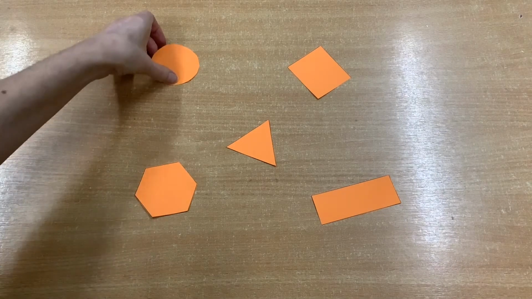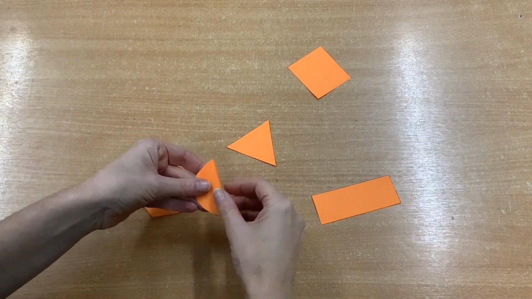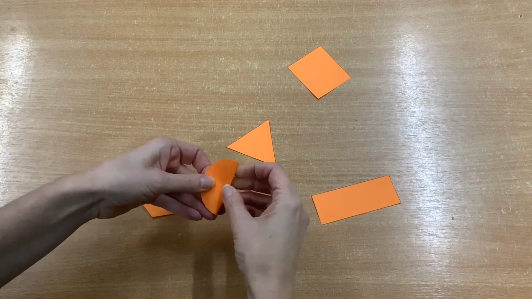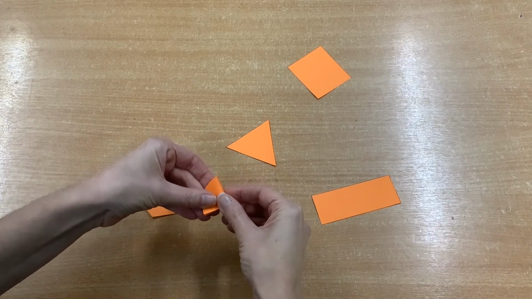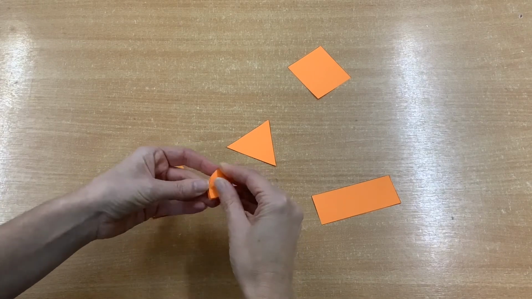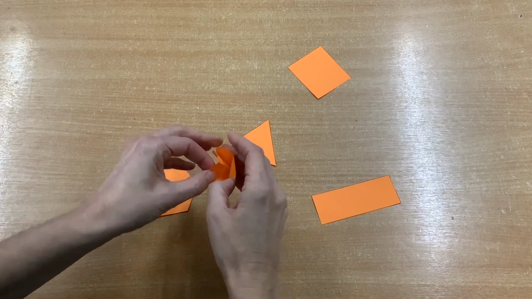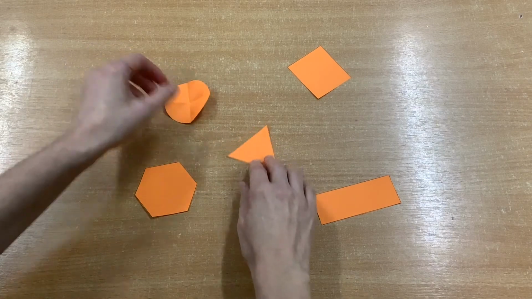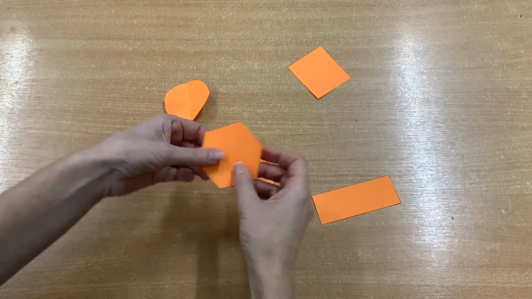So if we start with the one we know, remember, fold it first because then it will make it a lot easier. You can see the lines to cut on. Don't draw any lines on them. You're just going to cut on the fold. So that's a hard one. I'll leave that one there for now.